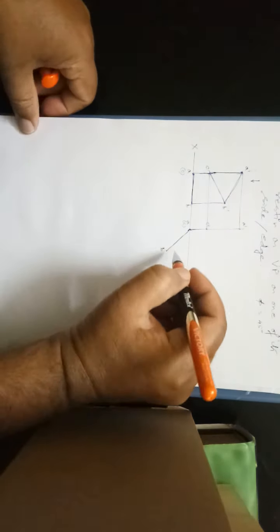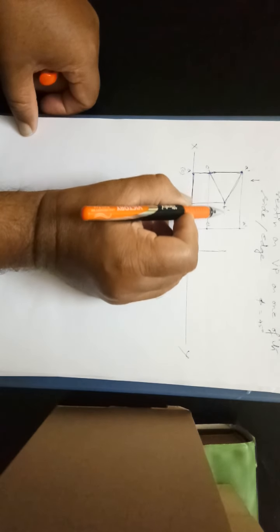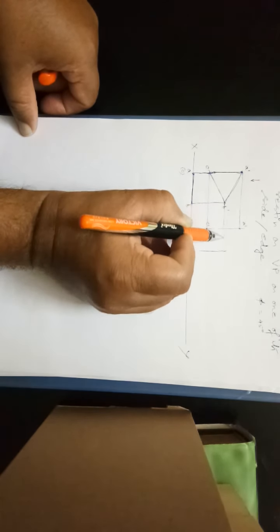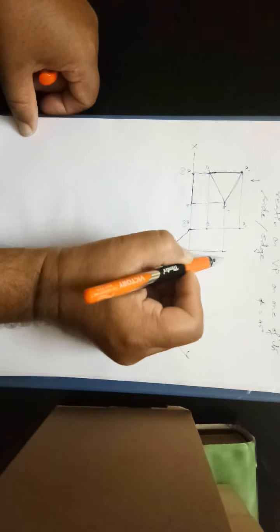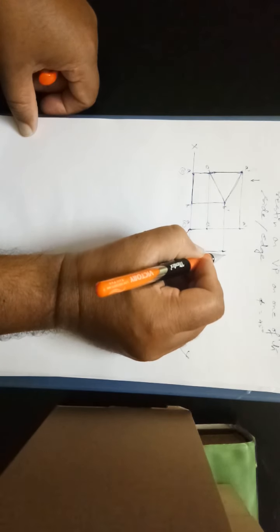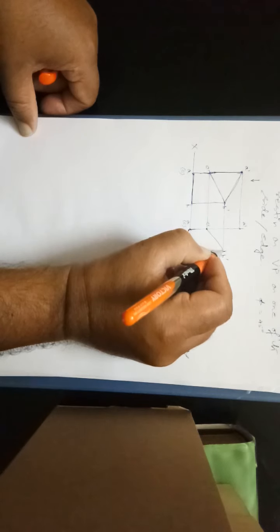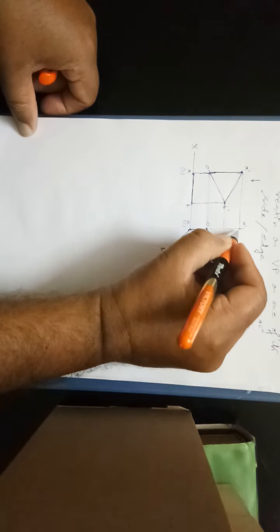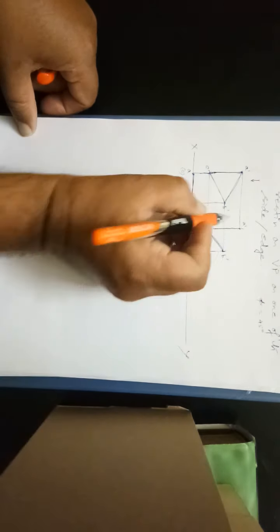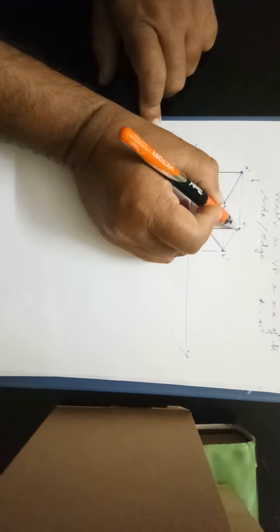Now from B draw a vertical projector, and from the previous B dash draw a horizontal projector to cut that. All these are construction lines, so they must be thin lines. This will be the point B dash. Now join A dash, B dash and C dash with dark lines. This will be the new front view of the lamina.